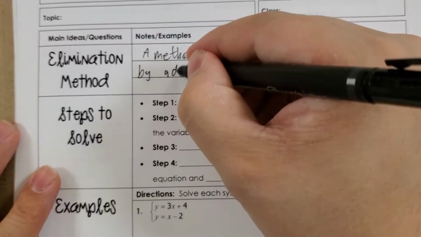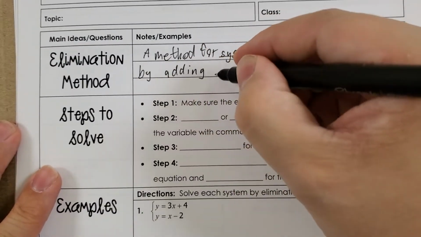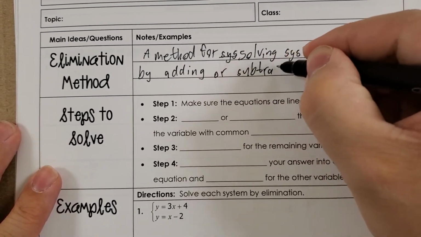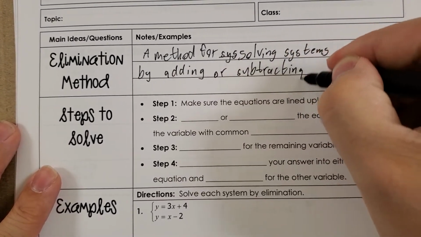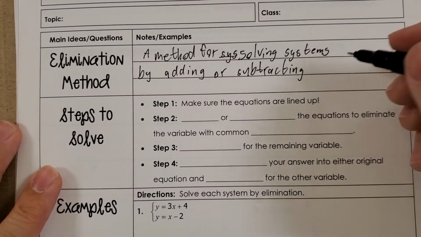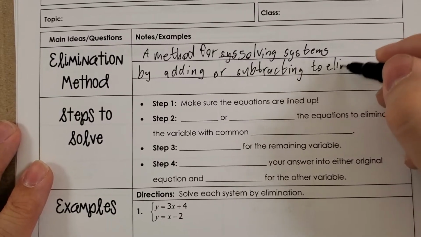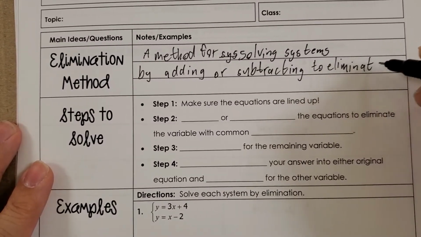This time you are adding and subtracting to eliminate variables. Remember, we're always just trying to get rid of one of the variables in order to solve the other. Remember, we were solving for y and then replacing it and then finding an actual number for x before. But we can kind of cut some steps out by using the elimination method.